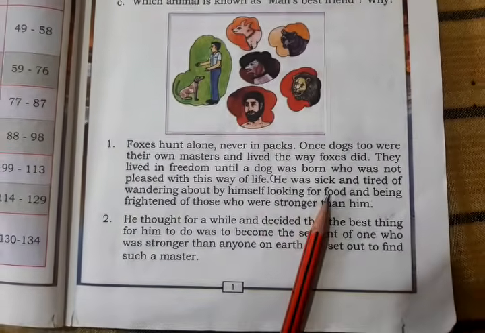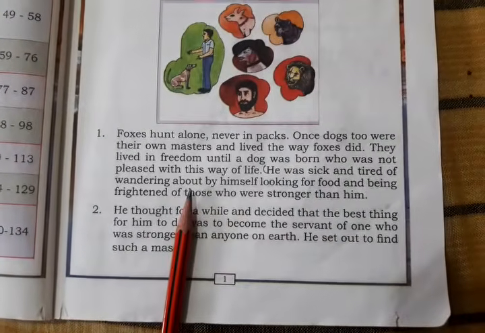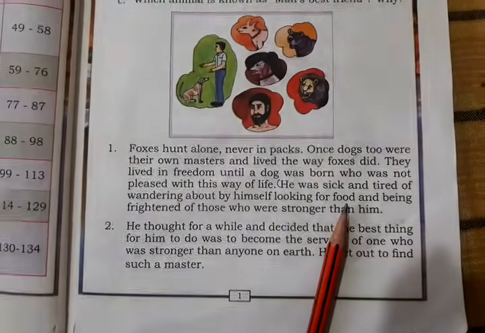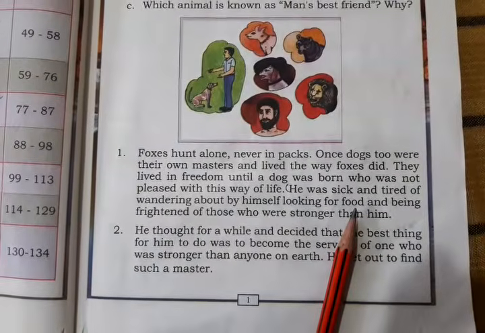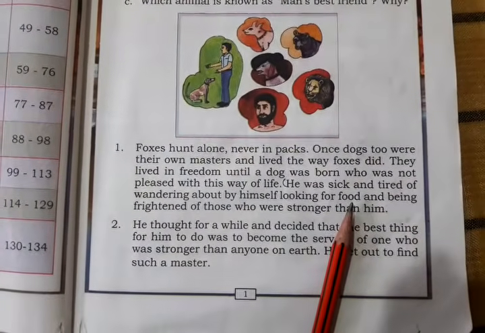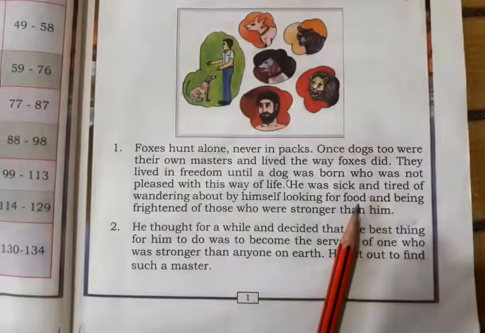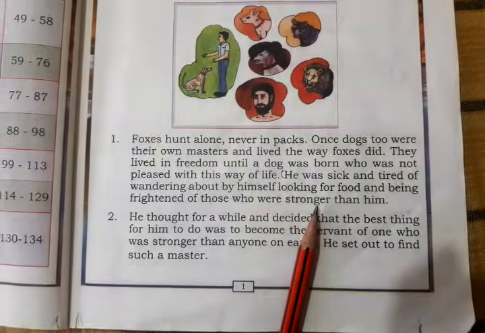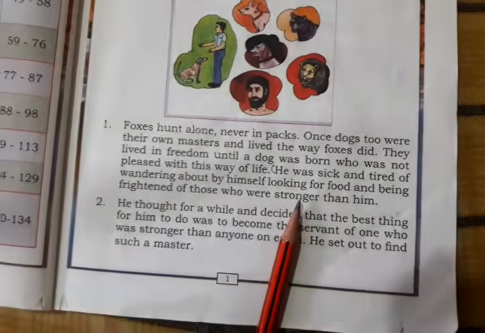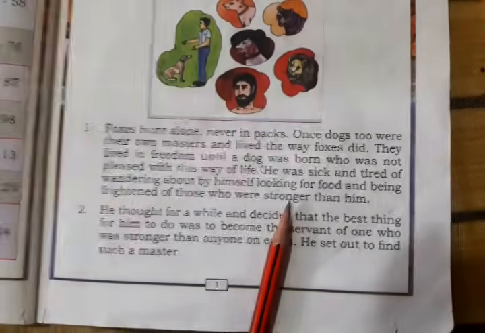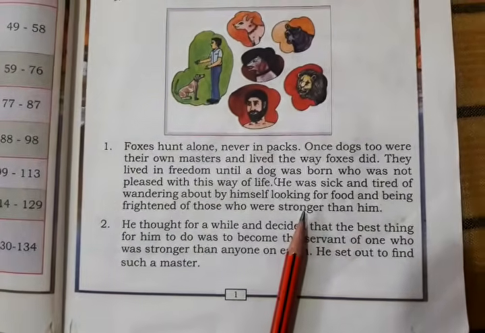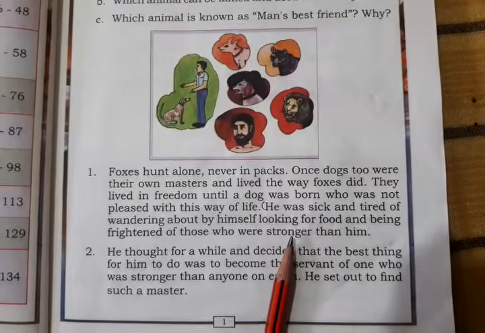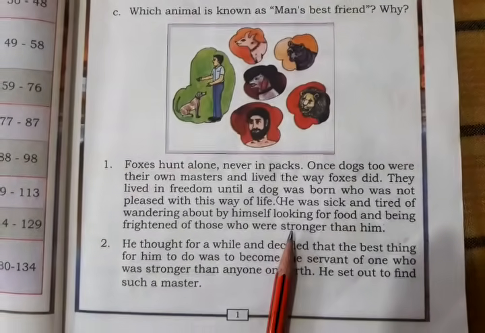The dog was sick and tired of wandering about by himself looking for food. Here the dogs became very sick and tired that they had to find food for themselves. So they had to wander from one place to another in search of food. Being frightened means being scared of those who were stronger than them. If they go in search of food, they have to be scared of stronger animals, because if they see any stronger animal, it can kill them. So the dogs were very frightened.